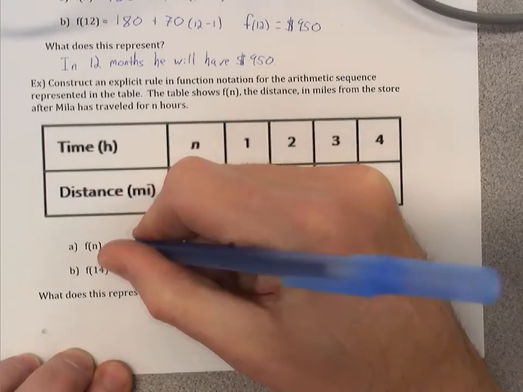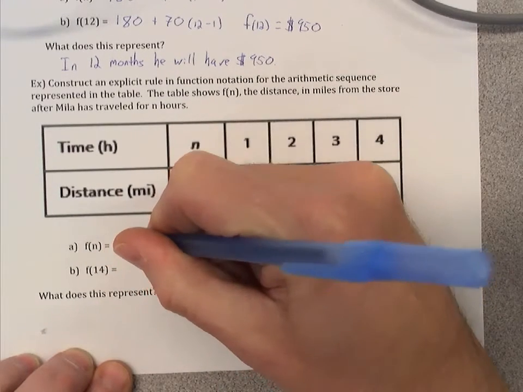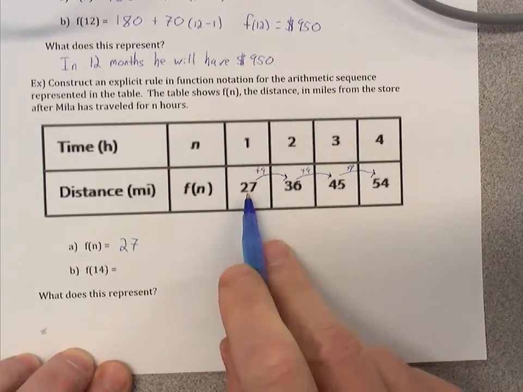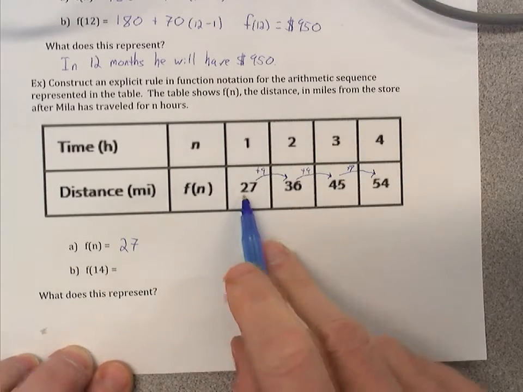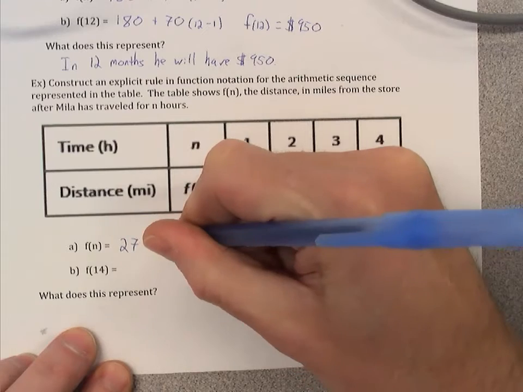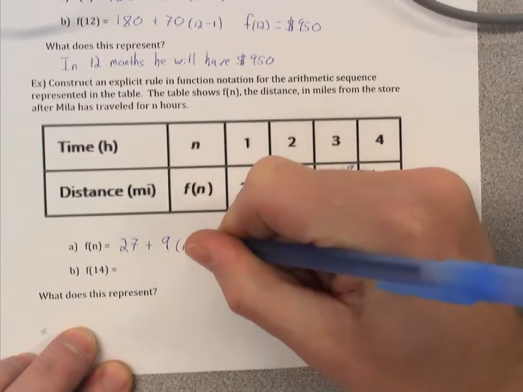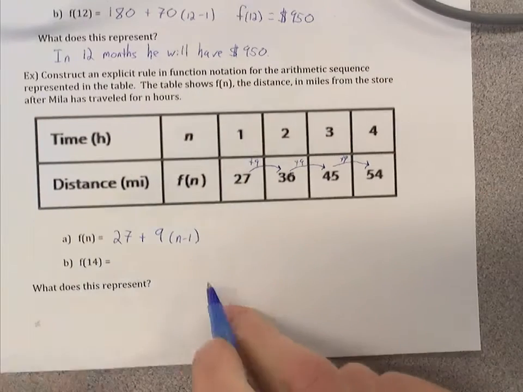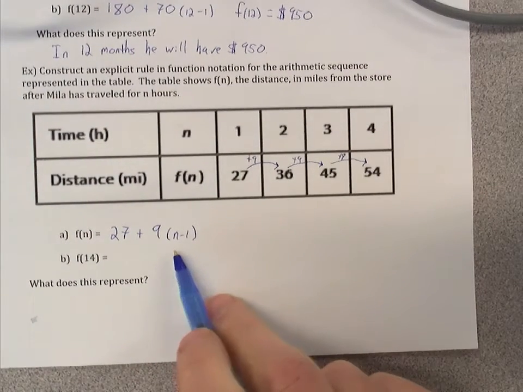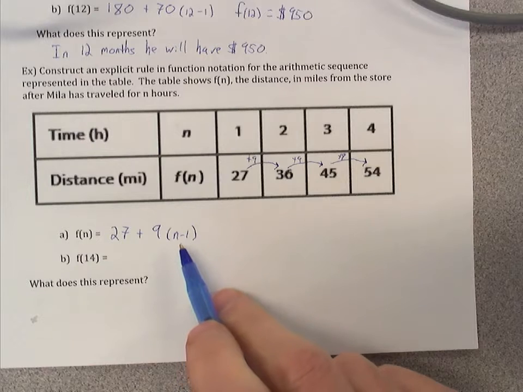So a good function of this would be to start with what we know. We know that it's going to start out at 27 miles, plus it's going to gain 9 miles every n minus 1 hours. So every n minus 1 hours, it's going to go up, okay?